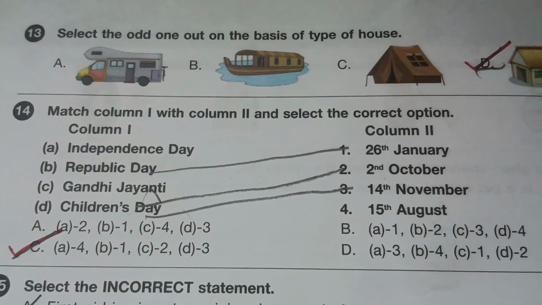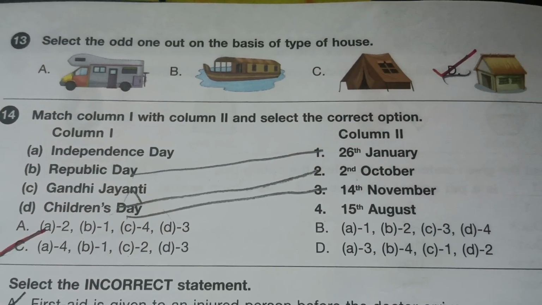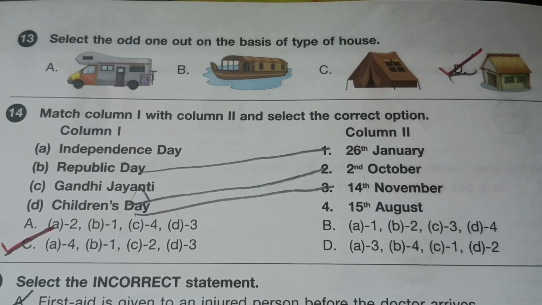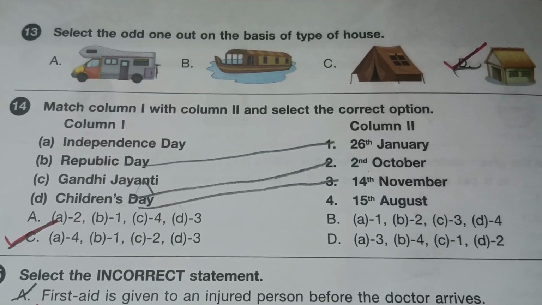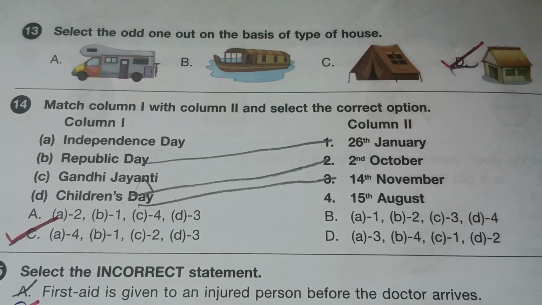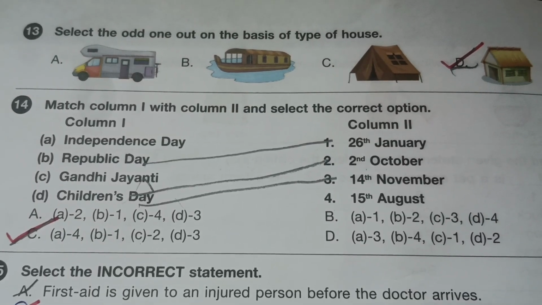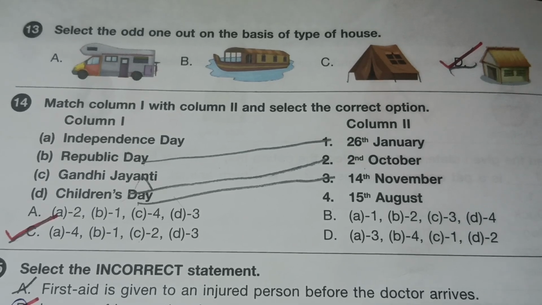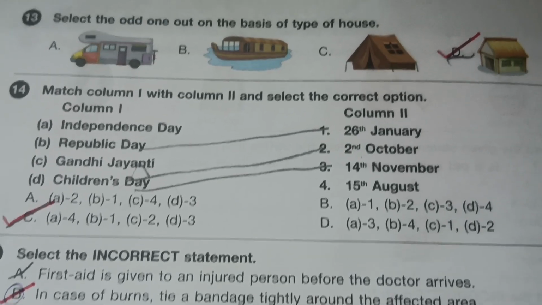Question number 13. Select the odd one out on the basis of type of house. It's option D, because all others are movable houses, whereas D is a permanent house. Match the one with 2. It's option C, because Independence Day comes on 15th August, Republic Day on 26th Jan, Gandhi Jayanti on 2 October, and Children's Day on 14th November.